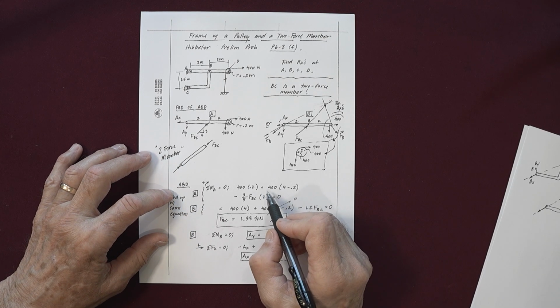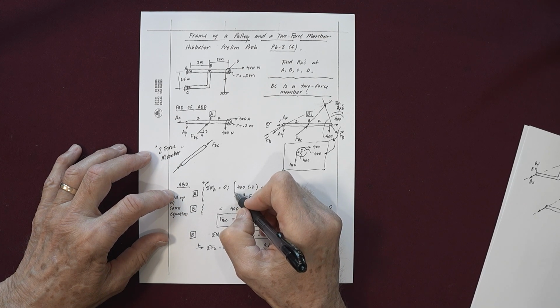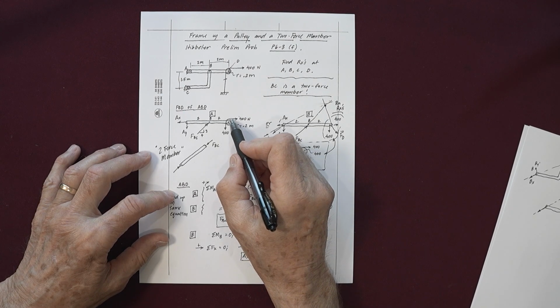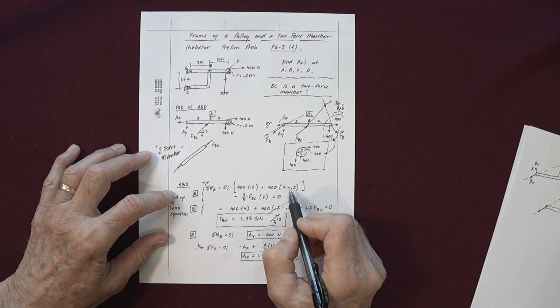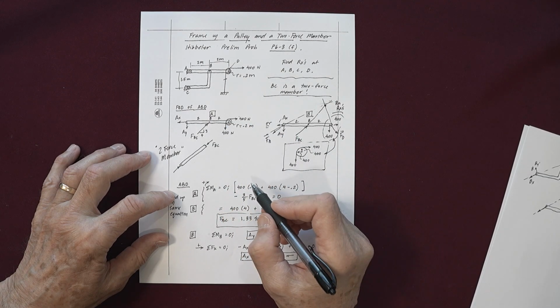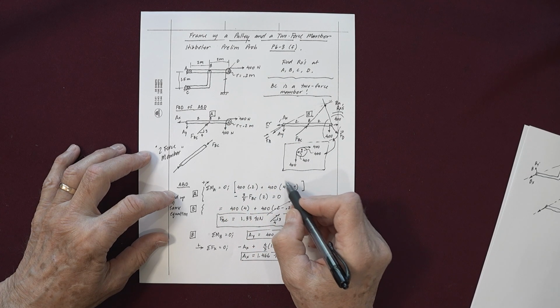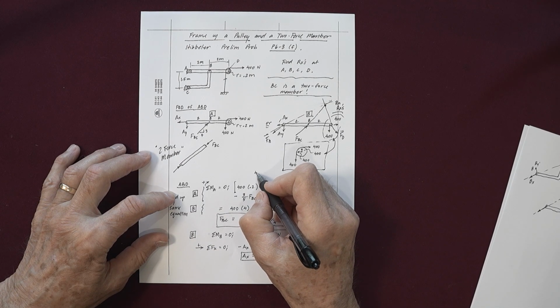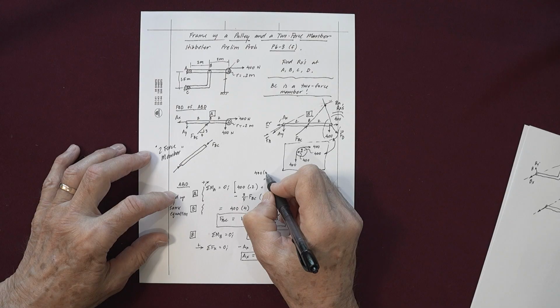But notice what happens to this equation if you look at these two 400 terms. You have a 400 times 0.2 term here, and then you have a minus 0.2 400 in this term here. Well, those two terms cancel one another out, and you're left with just a 400 times 4 term.